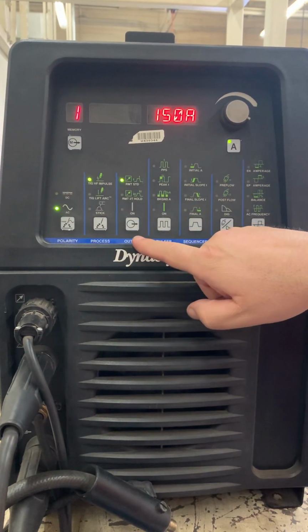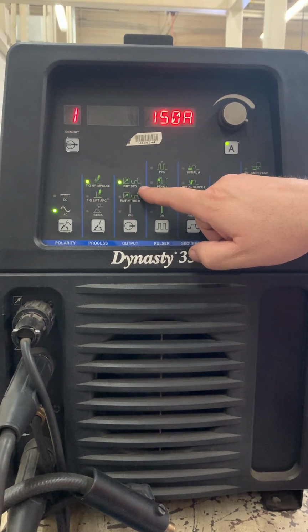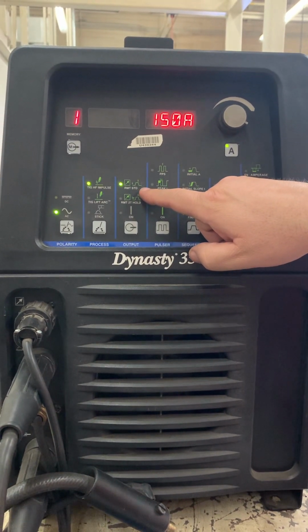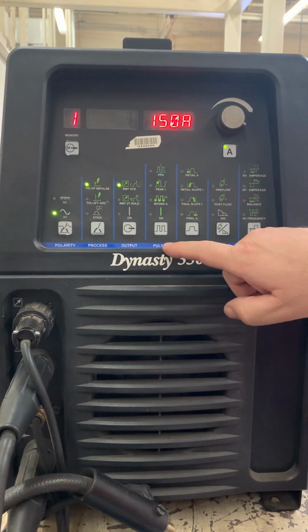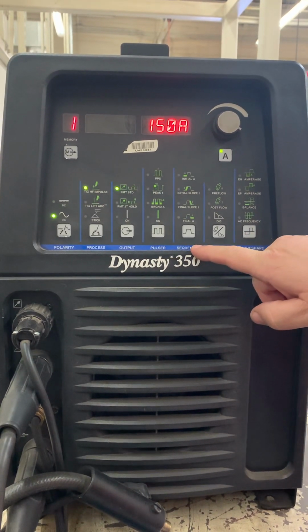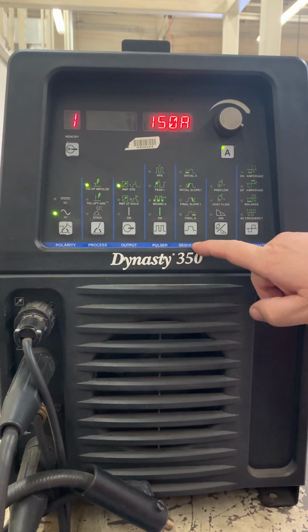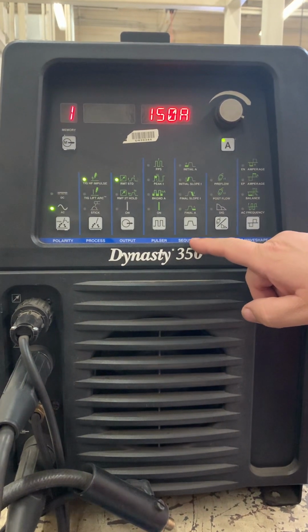Next, we go to output. We want to make sure that we're at RMT standard for remote, because we're going to be using our foot pedal today. Moving to the right, pulsar. We will not be using that today. Next, sequencer. Sequencer will be set up, but it's a more advanced setup that we'll be doing in later videos.